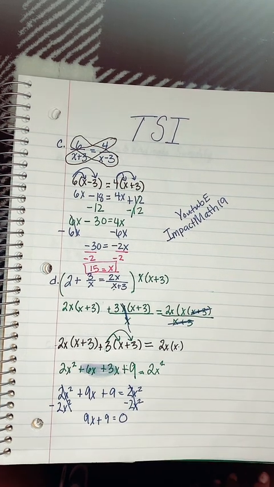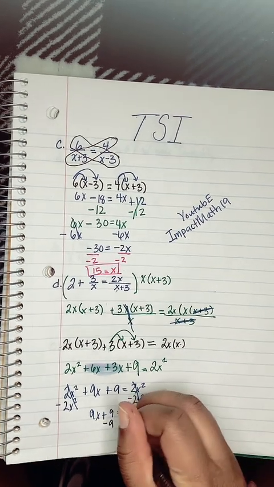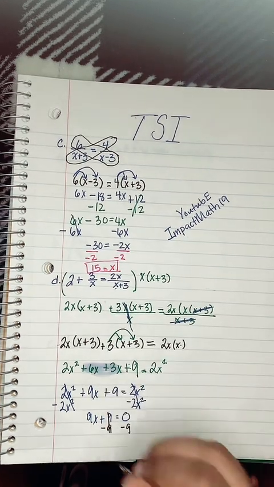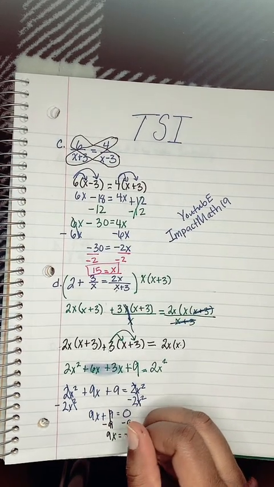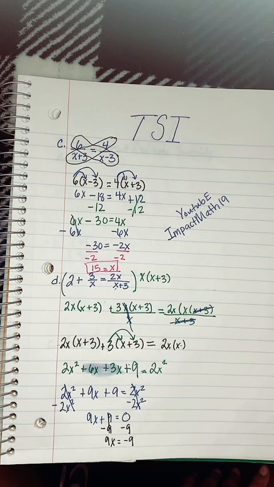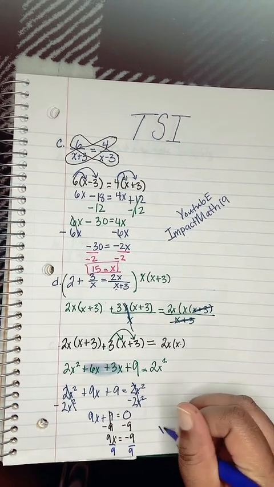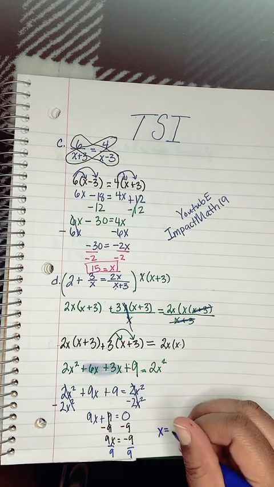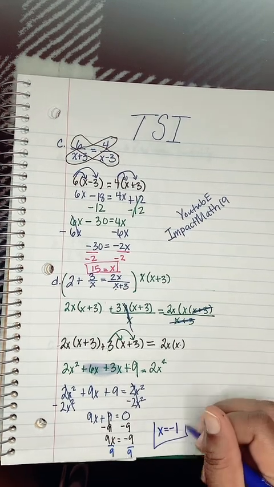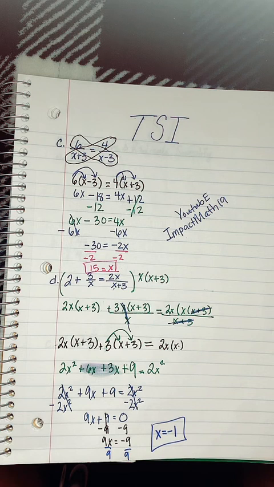So then we have a plus 9. We want to get rid of it because somebody said isolate it. So we're going to minus 9 to both sides. And then we have 9x equals -9. Thank you. And then we're going to divide both sides by 9. And x equals -9 divided by 9, which is -1. And yes, you were right on it with the -1. Good.